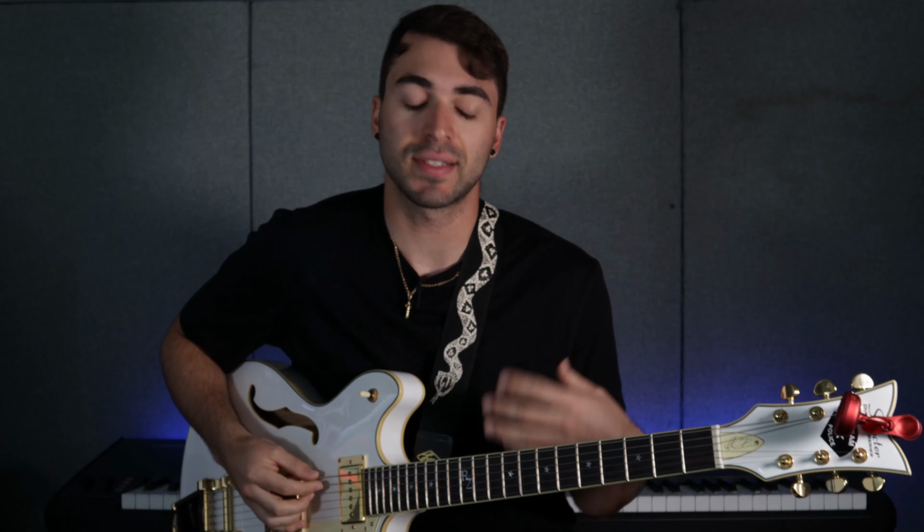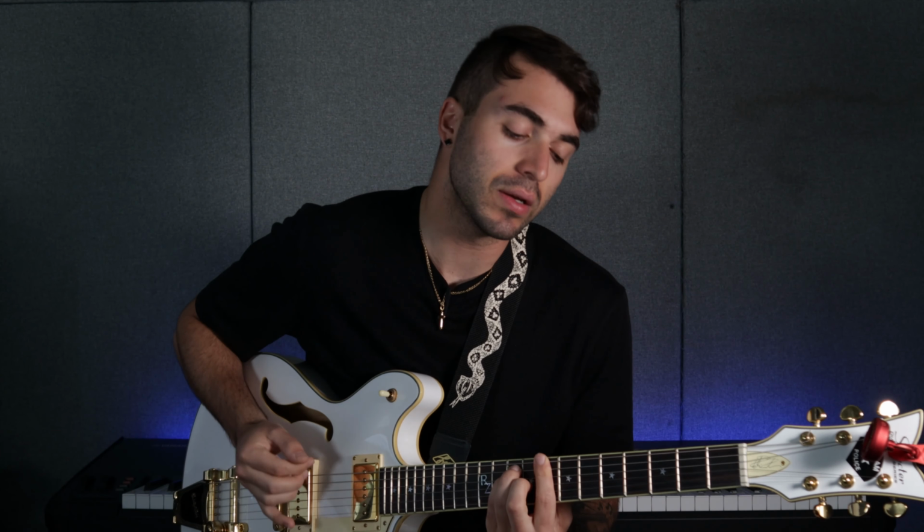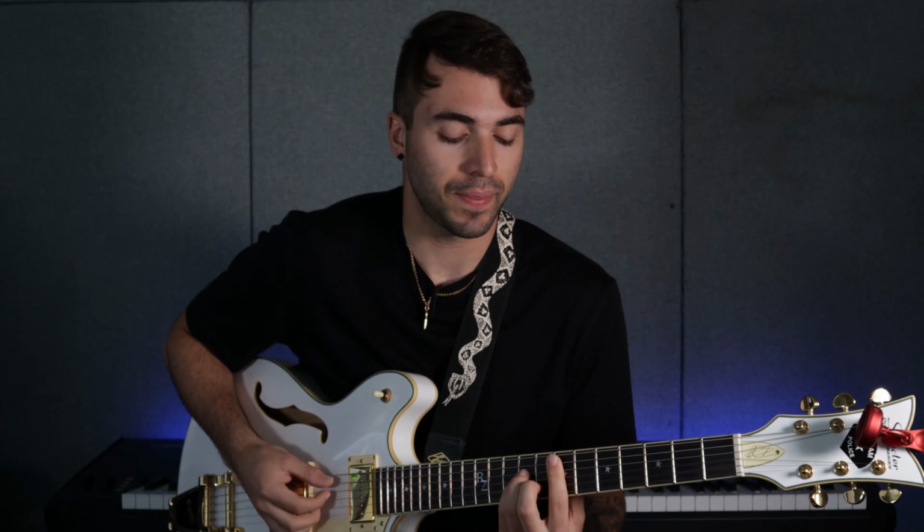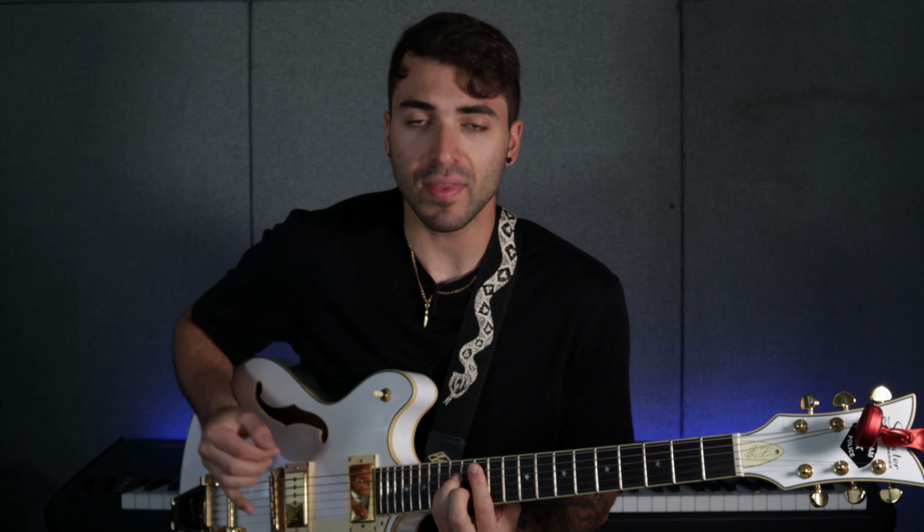So our diatonic chords in a major key, for instance, let's take the key of C major. Our first chord is C major, then D minor, E minor, F major, G major, A minor, and then B diminished. Since we know the diatonic chords in a major key, that's going to be pretty helpful, because then all you do is add the 7th scale degree on top of it.